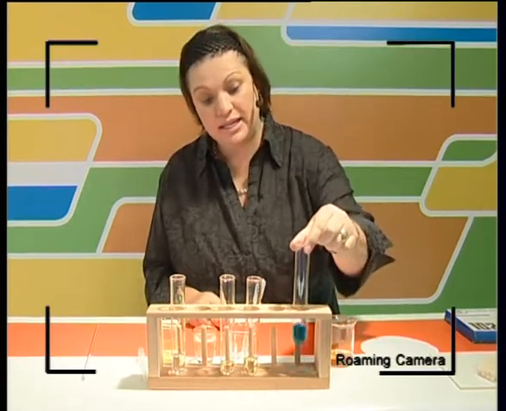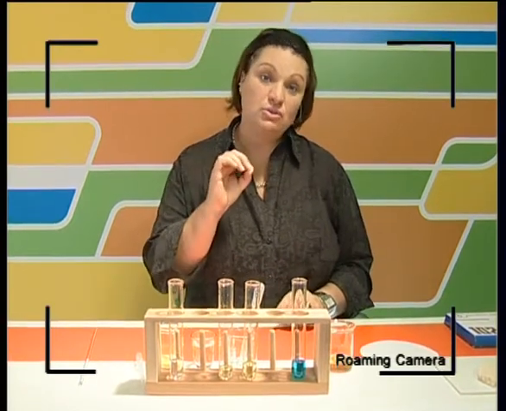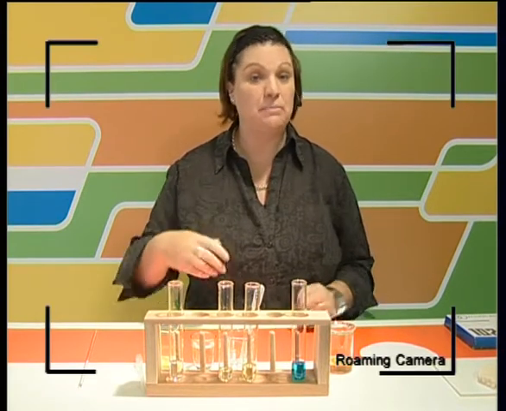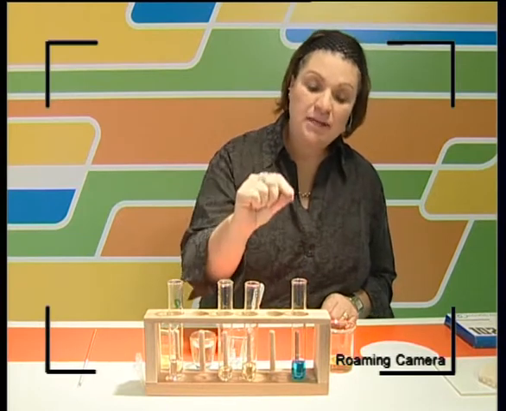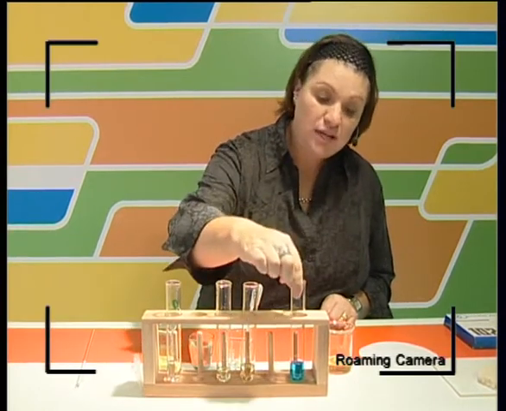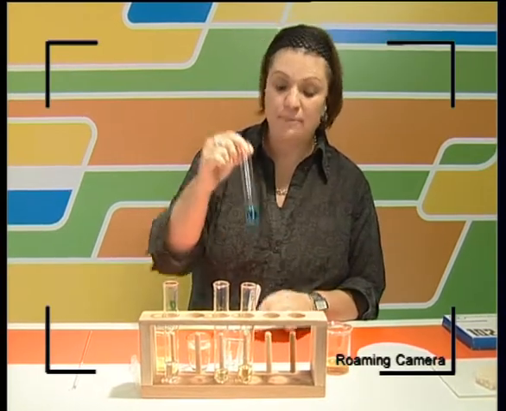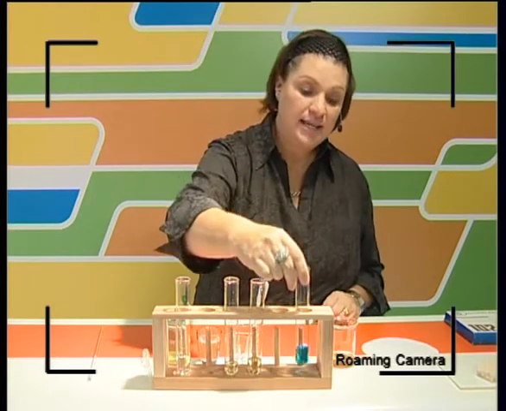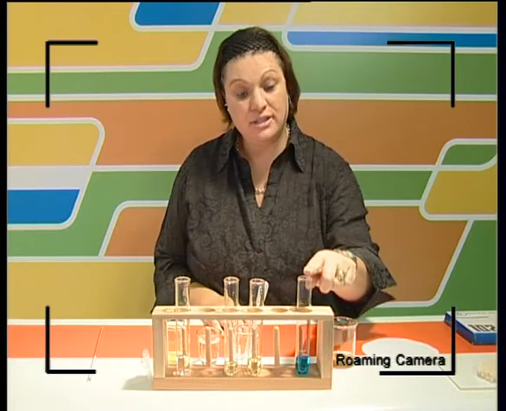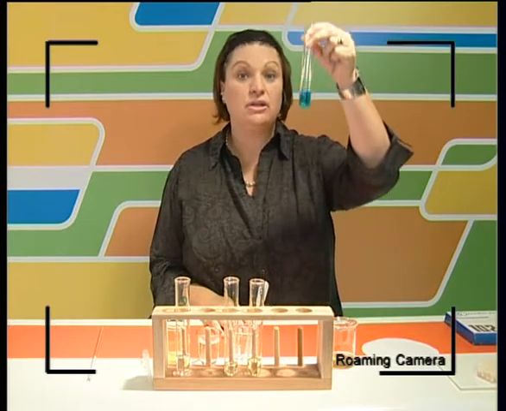Now, this is very important. Listen to what I say about the reagent. Some people might use the word universal indicator. A reagent is a chemical substance that will change color if what I'm looking for is present. Now this is blue, and it is Benedict's solution. So when I'm going to test for glucose, my reagent is going to be Benedict's solution.